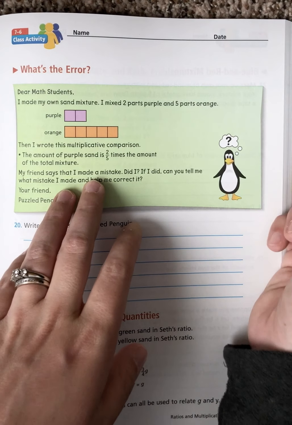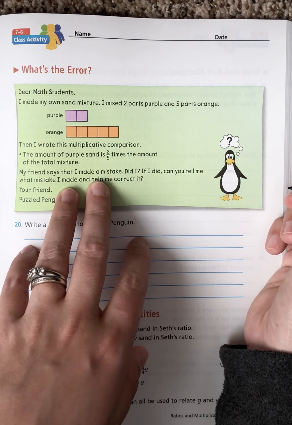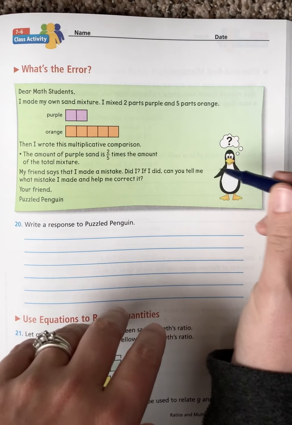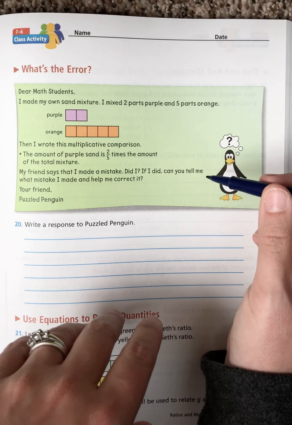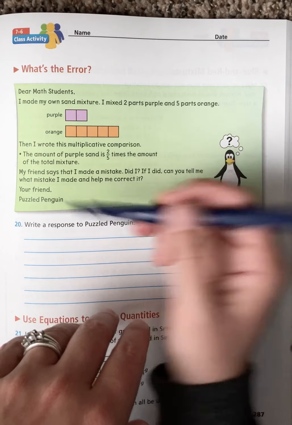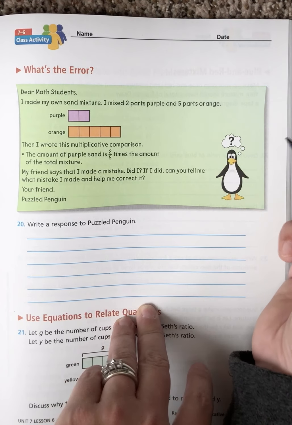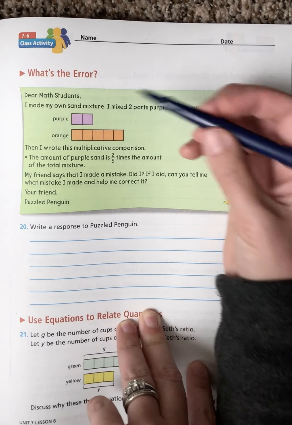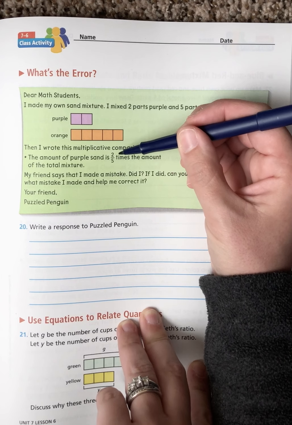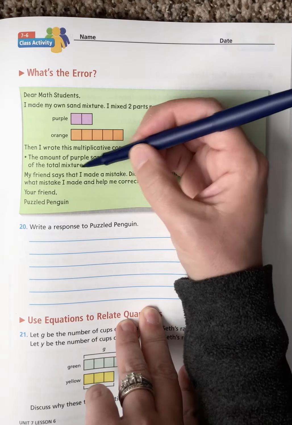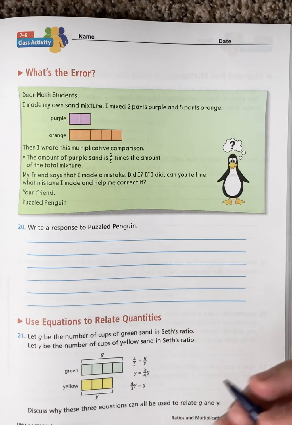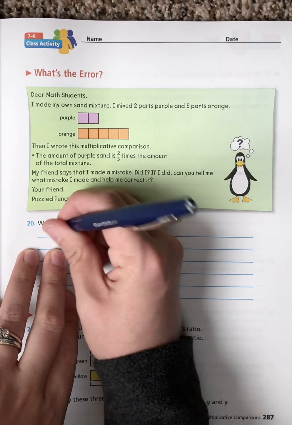"My friend says I made a mistake. Did I? If I did, can you tell me what mistake I made and help me correct it? Your friend, Puzzle Penguin." Well, we already know he did. He always does. Yes, Puzzle Penguin, you did make a mistake. Let me talk about it. You said the amount of purple sand is 2/5 the amount of the total. That is not true. What you did find is this.